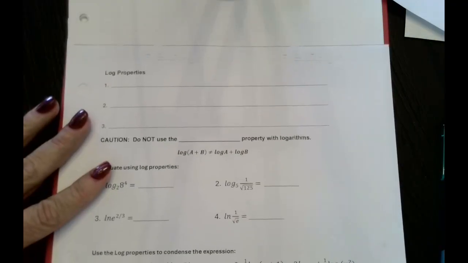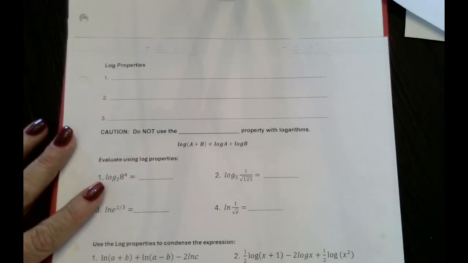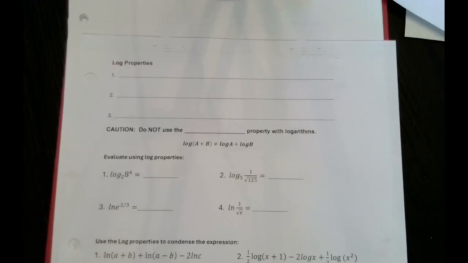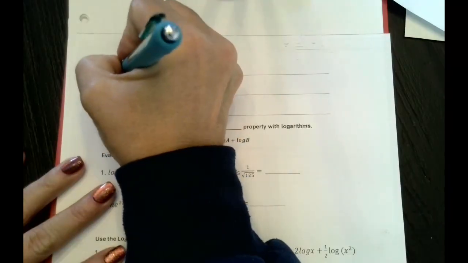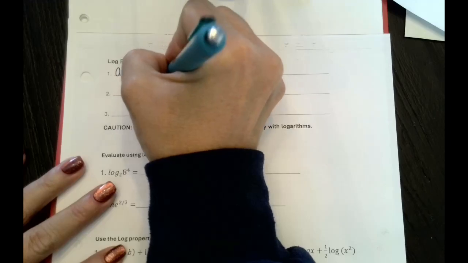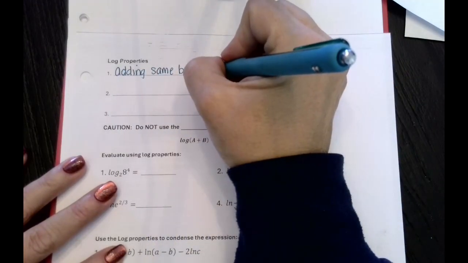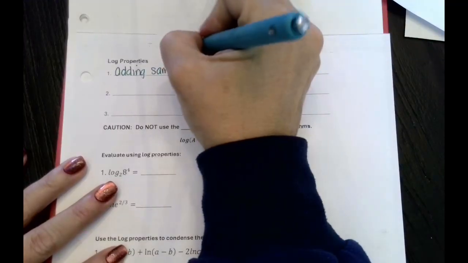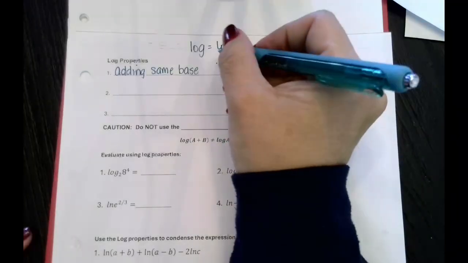Okay? All right. So now we're going to go into log properties, and this is just like a puzzle. So I'm going to give you these properties, and then we're just going to rearrange these and work it kind of like a puzzle. So the first one is if I'm adding 2 logs with the same base. All right, so it would look like this. Let's just say, and remember, log and ln are the same thing. They just have different bases. So I'm going to write this as ln just because it's easier.